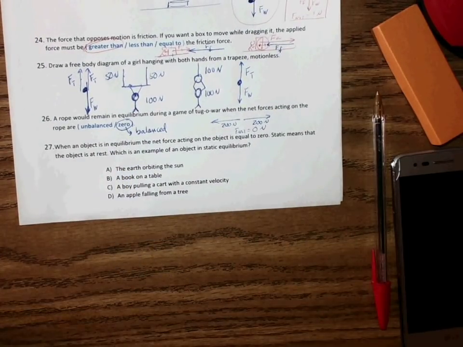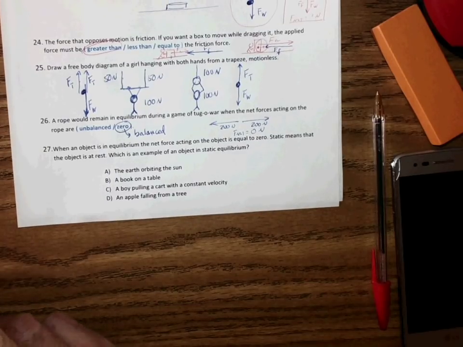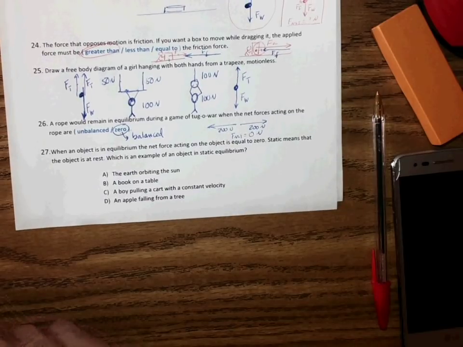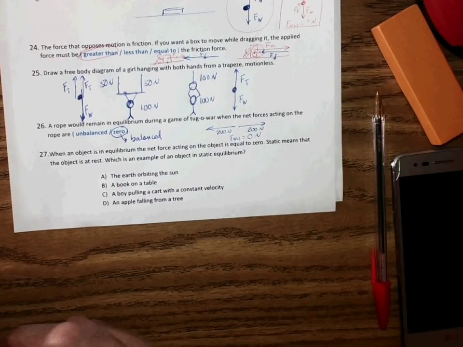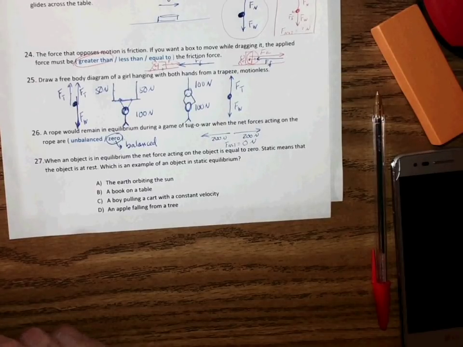Almost done. When an object is in equilibrium, the net force acting on the object is equal to 0. Static means that the object is at rest, which is an example of an object in static equilibrium. So we haven't used the word static, but it's right there, and you can see we've had questions quite like it. The Earth orbiting the Sun, a book on a table, a boy pulling a cart with a constant velocity, an apple falling from a tree. When an object is in equilibrium, the net force acting on the object is equal to 0.